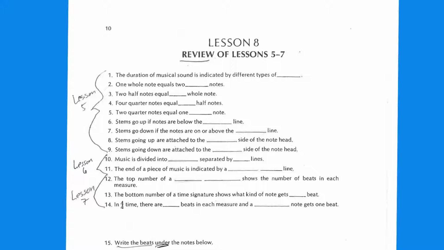Number 4, 4 quarter notes equal how many half notes? Number 5, 2 quarter notes equal 1 of this type of note. Number 6, stems go up if notes are below the line. Number 7, stems go down if the notes are on or above the line.